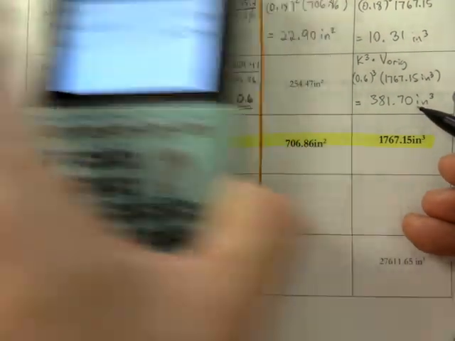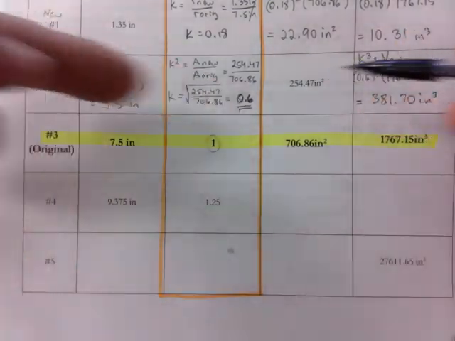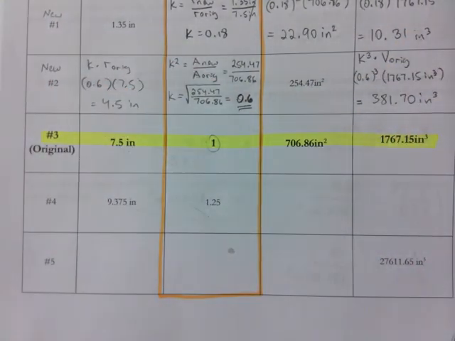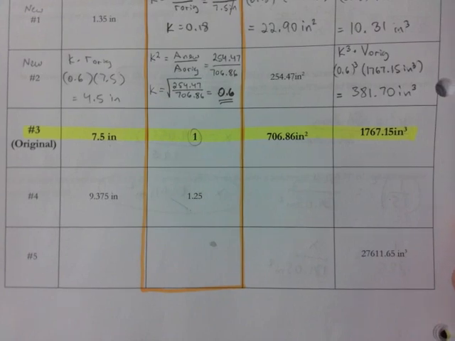Does it make sense? Yes, because we know that K is less than 1, so this shape is a reduction of the original. So we would expect a smaller volume there. Okay? All right.